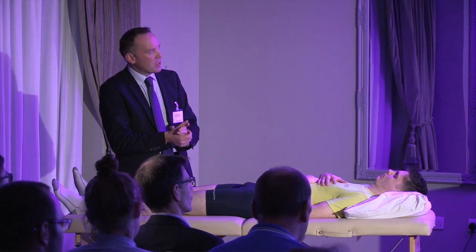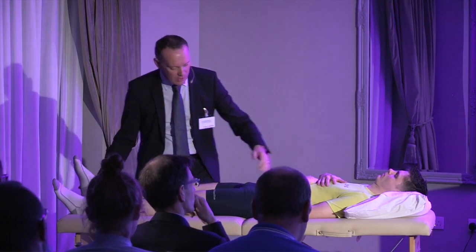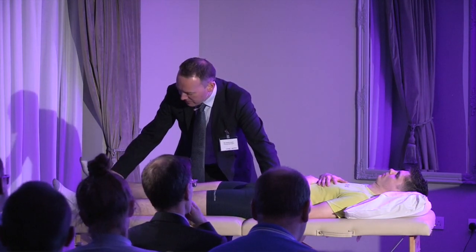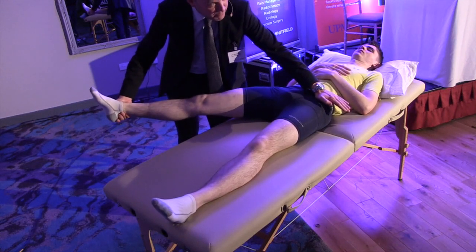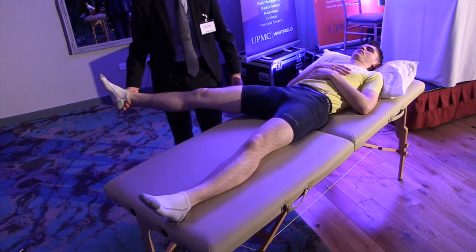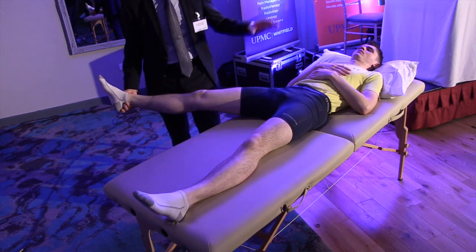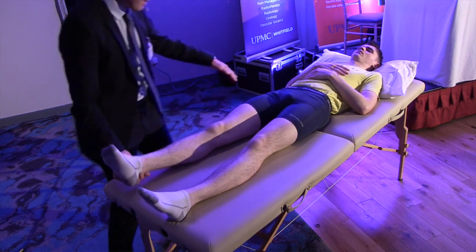Next, we go on to abduction and adduction. With abduction, again, it's very important that you stabilize the pelvis. I always hold the contralateral side of the pelvis, and you bring the hip out until you feel the pelvis moving. I'm not even looking; I can feel it moving. If you don't do that, the hip will keep coming out, and again you'll get a very false measurement. Then you have an operator who measures the angle between the side of the table and the leg.